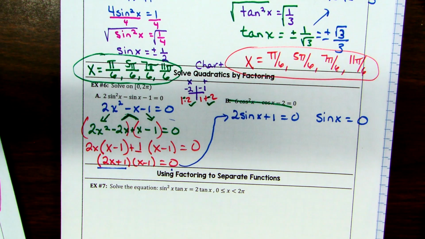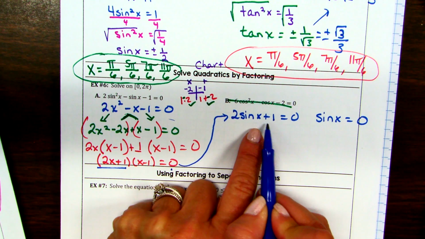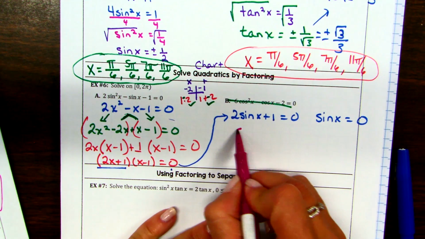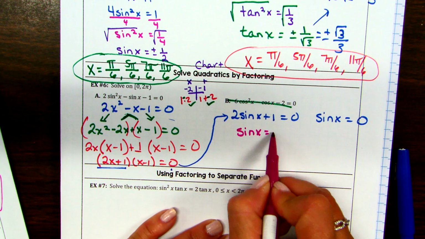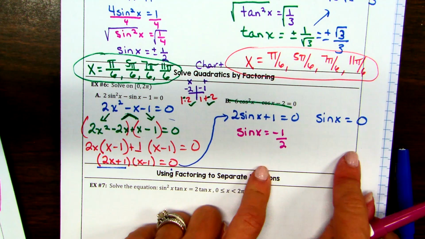So this one's good. This one's got sine and x on one side together. This one I would have to do a little bit of work, right? Subtract 1 and divide by 2. Subtract 1, divide by 2. Okay? And now I'm going to answer these.